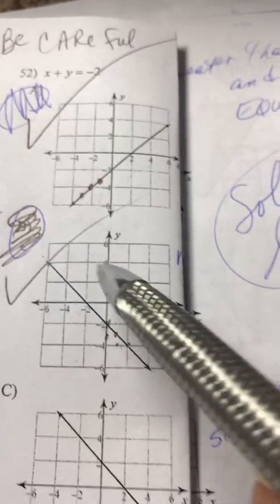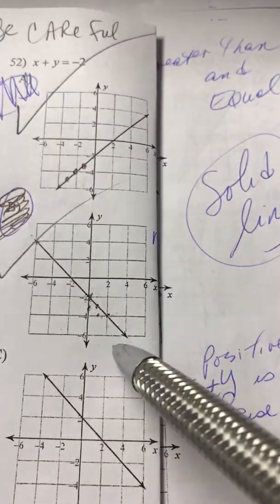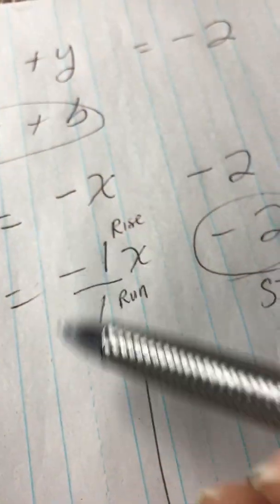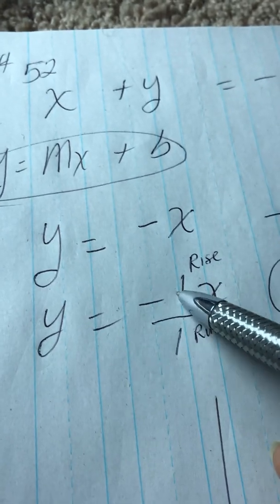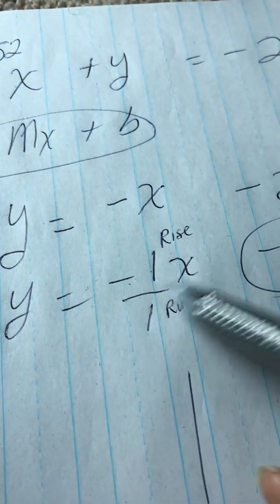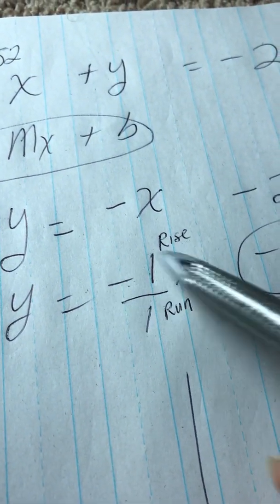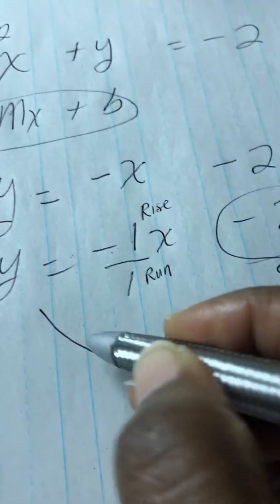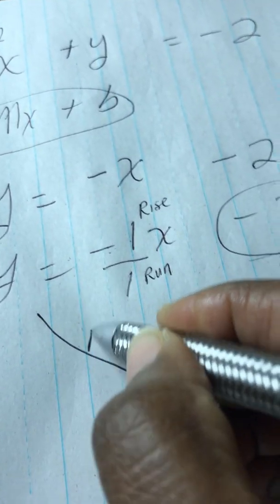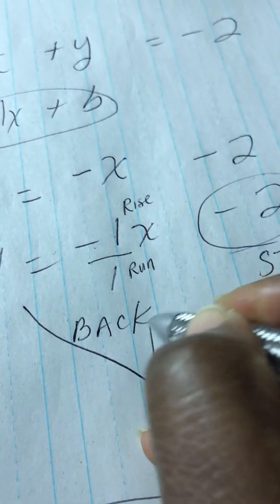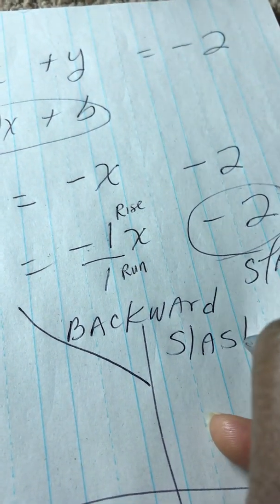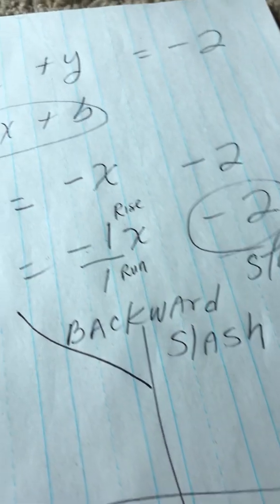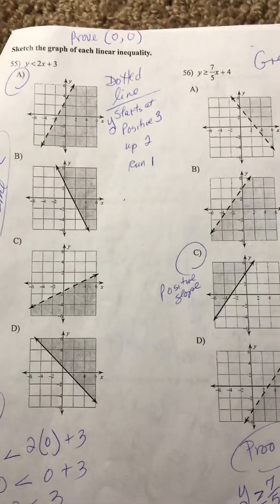Okay, here's your negative slash. Remember I told you the secret. If your final answer for this y equals mx plus b has a negative slope, that tells you it's a negative slope. It's a backward slash. Backward slash.